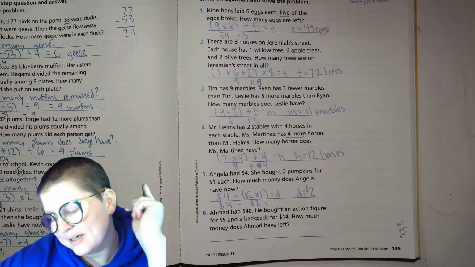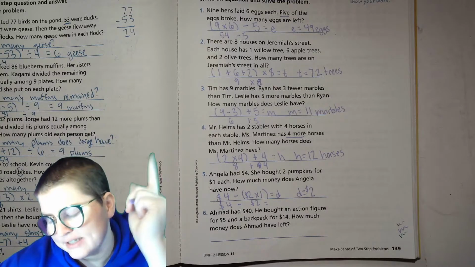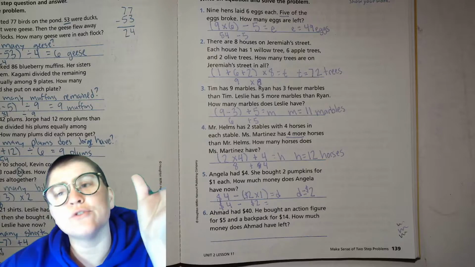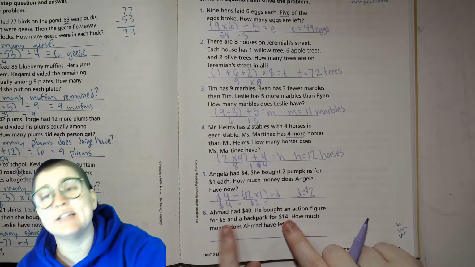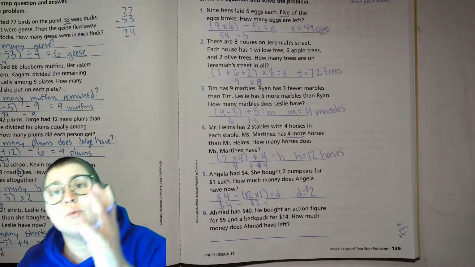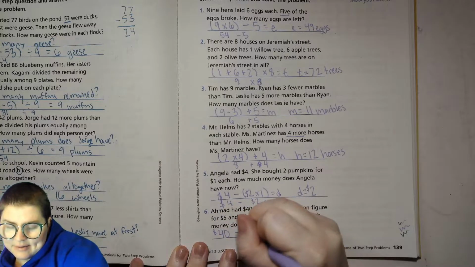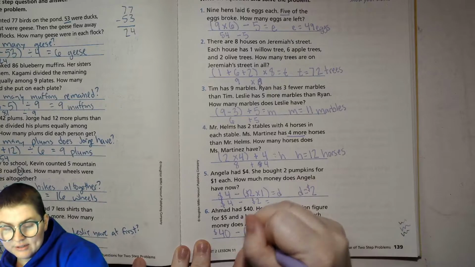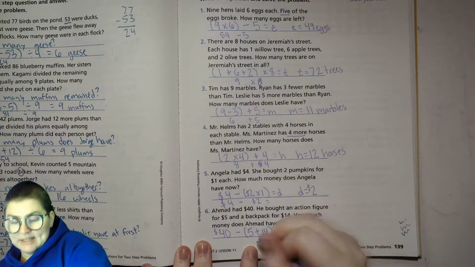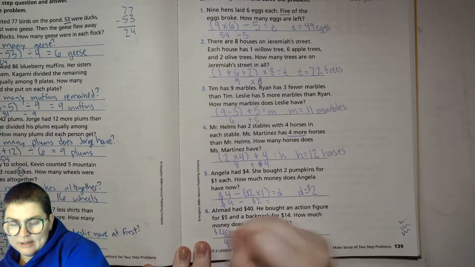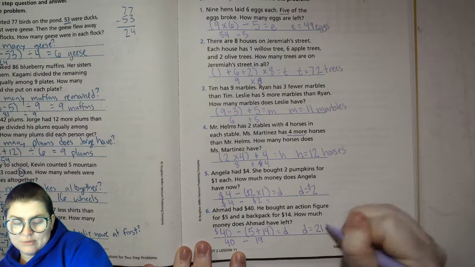Number 6. Ahmad had $40. He bought an action figure for $5 and a backpack for $14. How much money does Ahmad have left? So first, we're going to figure out how much he spent by adding the 14 and the 5, right? That's all he spent. And then we'll take that away from the 40. So we'll do our $40 minus, I'm putting in parentheses so we know to do that addition first, 5 plus 14. 5 plus 14 is 19. And now we have 40 take away 19. That is D for dollars. D equals dollars.